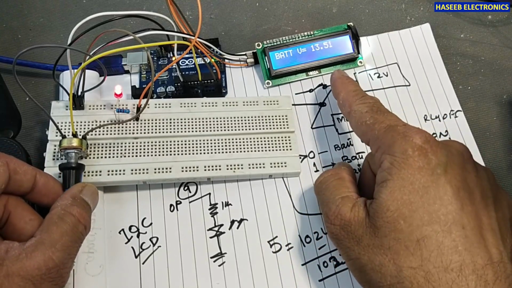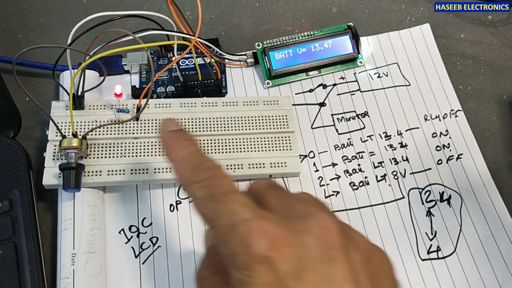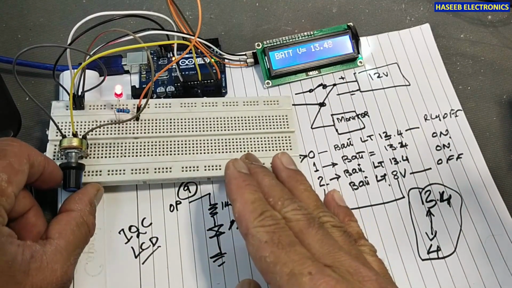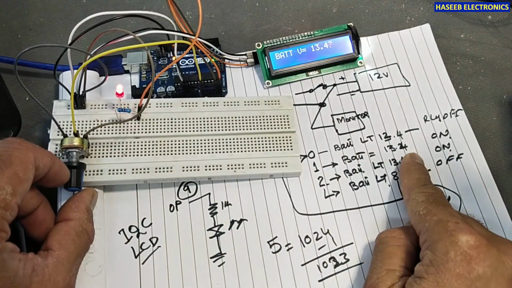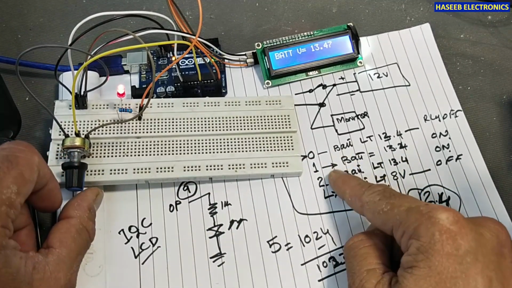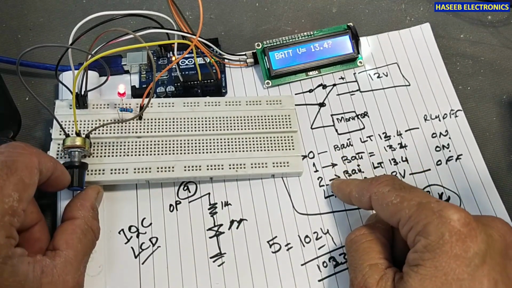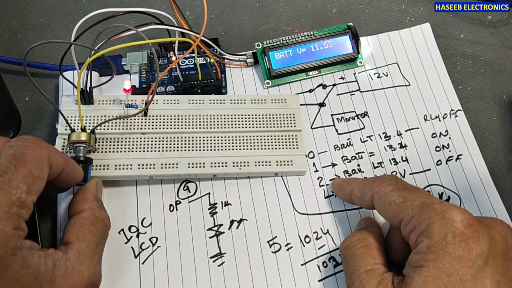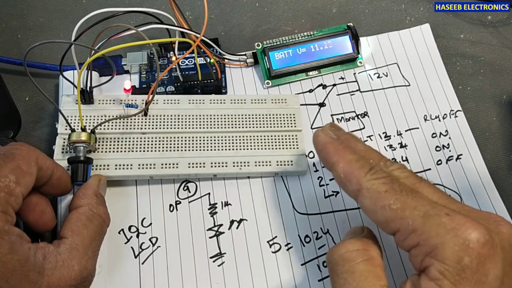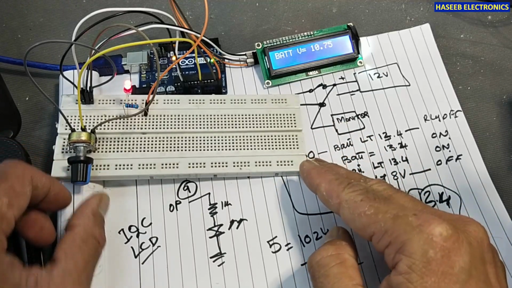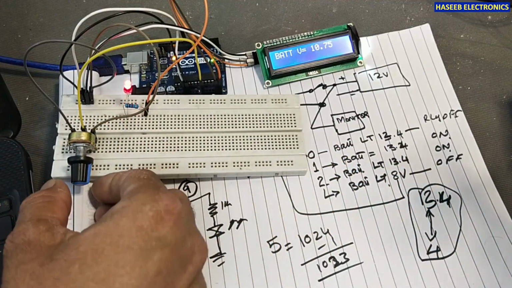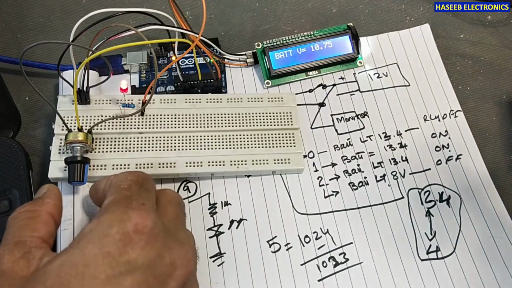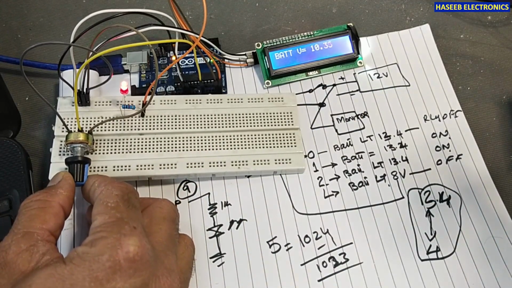yes, 13.4 volt, the relay is now turned on, and now the relay will remain on because we made conditional statements in the Arduino code. Now when the battery level reaches 9 volt again, at that time the relay will turn off. When it turns off, it will connect the charger again. Let's see it.